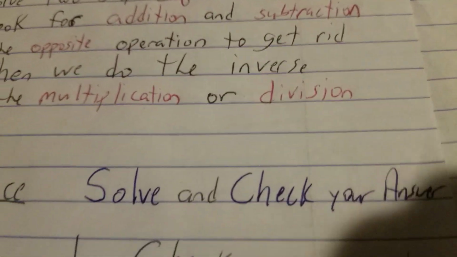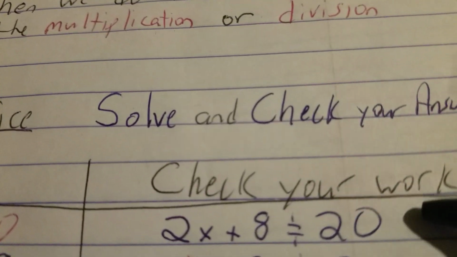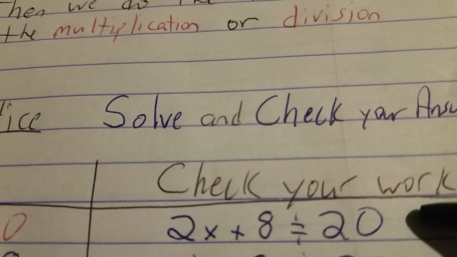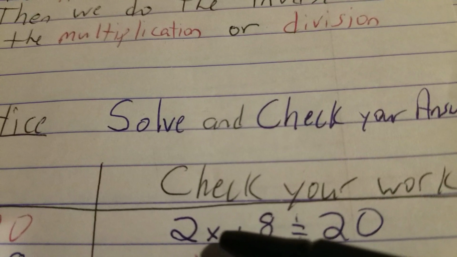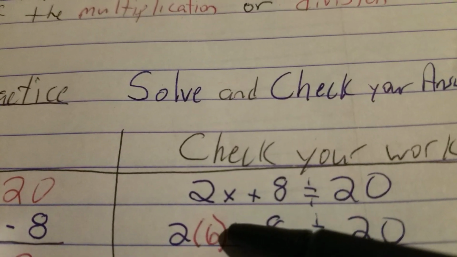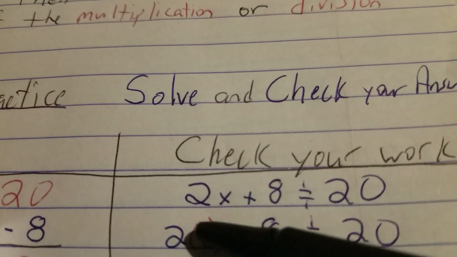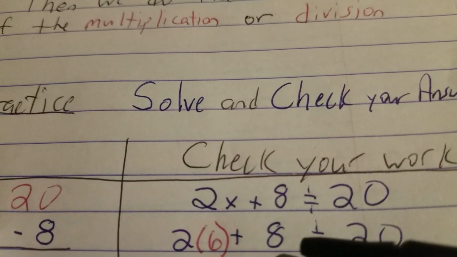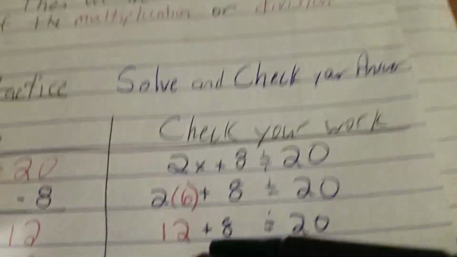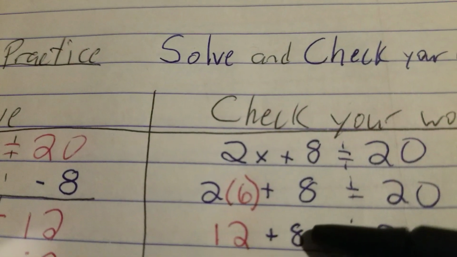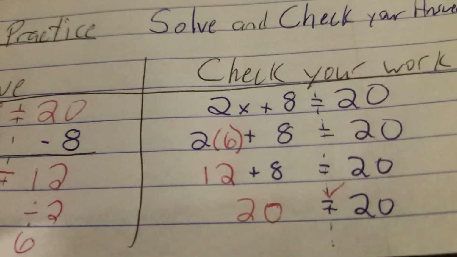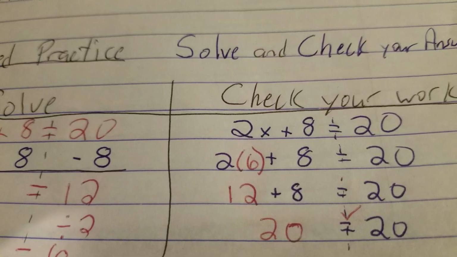How do we start our check? We always start by writing the equation the exact way we see it. 2x plus 8 equals 20. And we're going to substitute in our answer. So it's 2, parentheses, because we're multiplying, 2 times 6. Plus 8 should equal 20. Well, what's 2 times 6, Spider-Man? 12 it is. And 12 plus 8 gives us 20. 20 equals 20. Checkpoint, we got this.